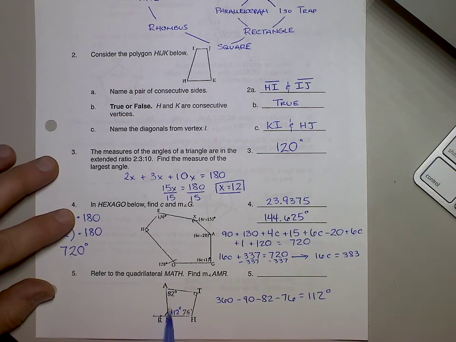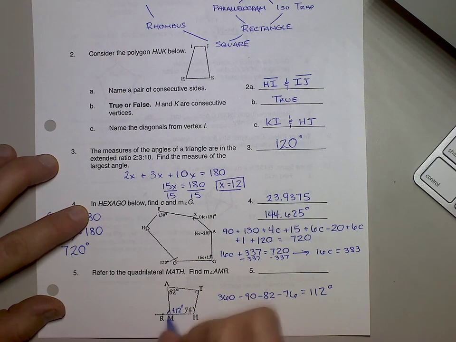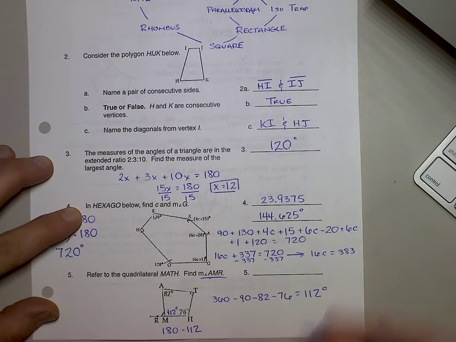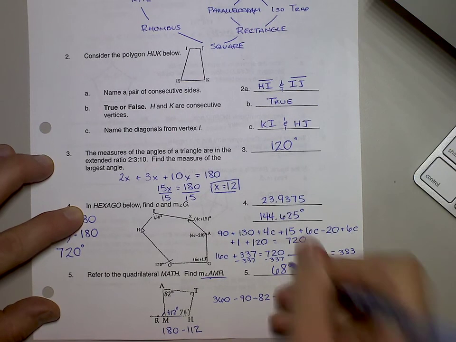And that forms a linear pair with AMR, so to find AMR, what we want, I just do 180 minus 112, which is 68 degrees, and that is your answer.